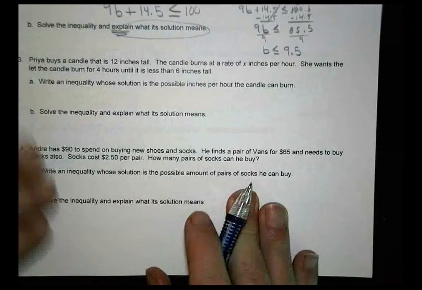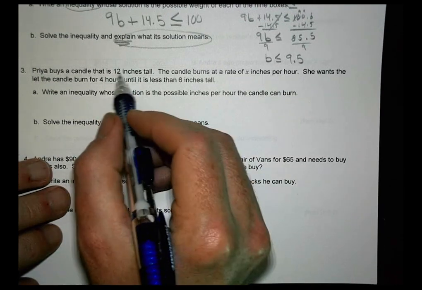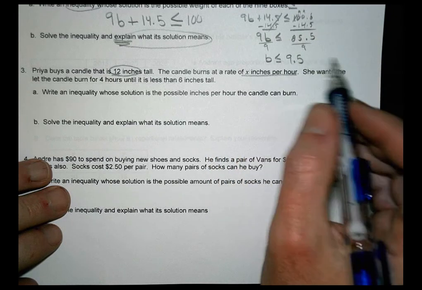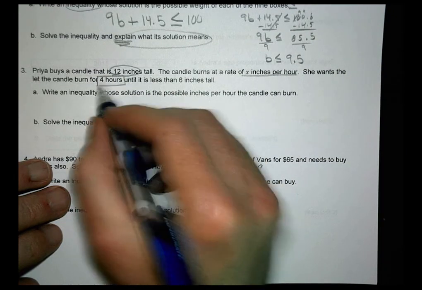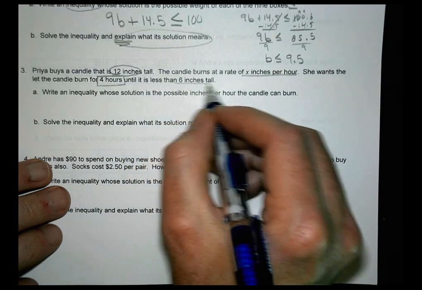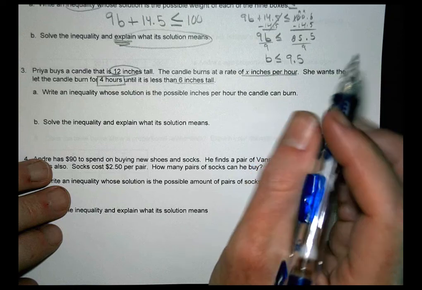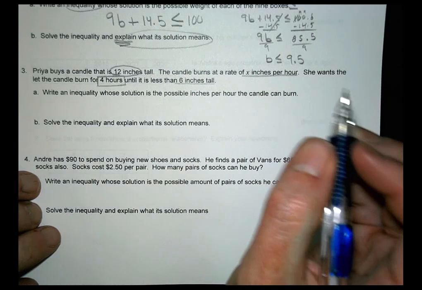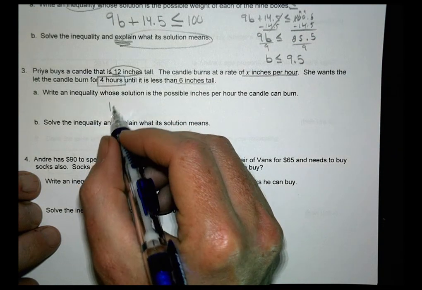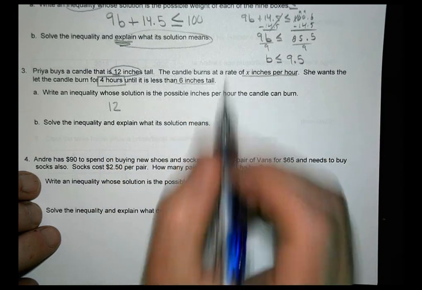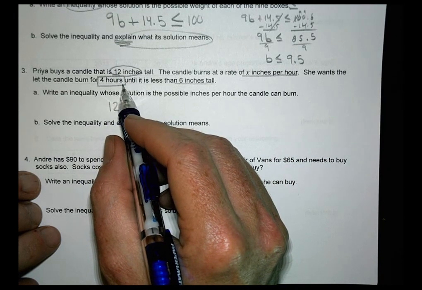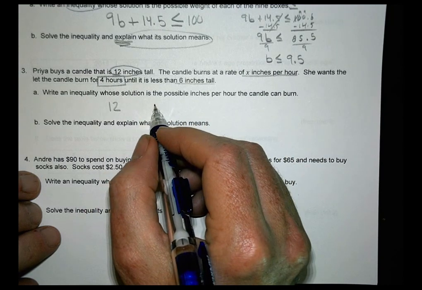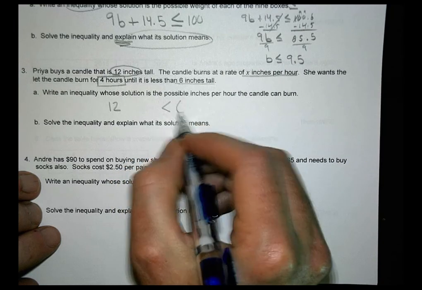Number 3, Priya buys a candle that is 12 inches tall. Way to go. The candle burns at a rate of x inches per hour. She wants the candle to burn for 4 hours until it is less than 6 inches tall. Write an inequality whose solution is the possible inches per hour the candle can burn. Alright, so we know it starts at 12, right? Okay, so whatever the 12 is, that's where she's starting at, and it's going to burn. She wants the candle to burn for 4 hours until it is less than 6 inches tall. So we want this to happen until it gets to the point where it's less than 6 inches.